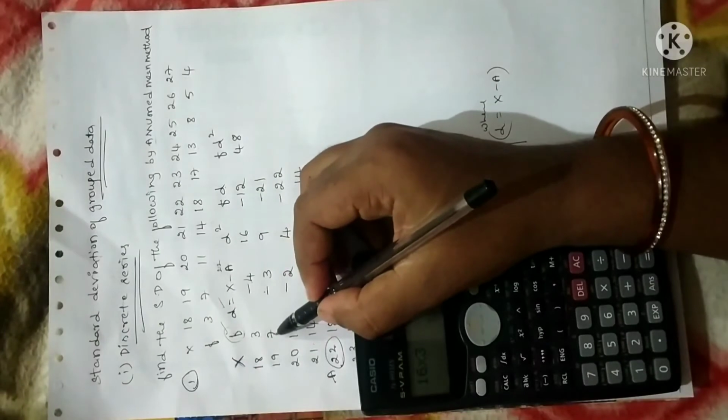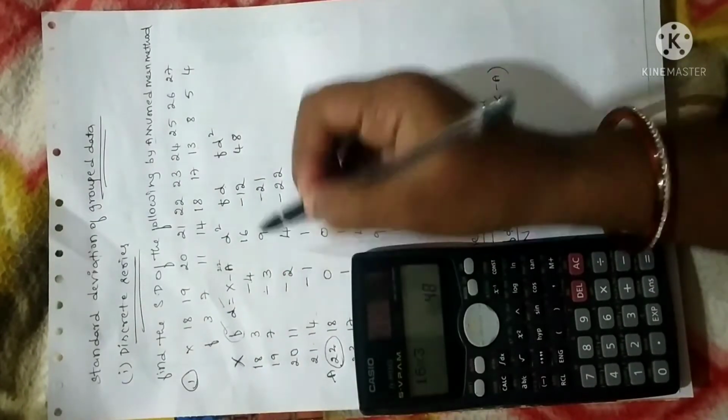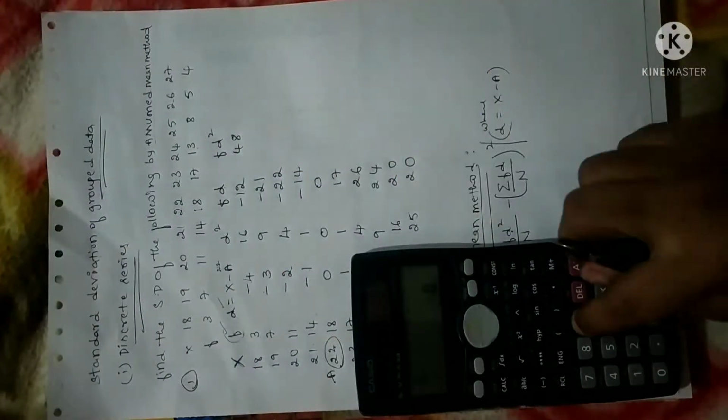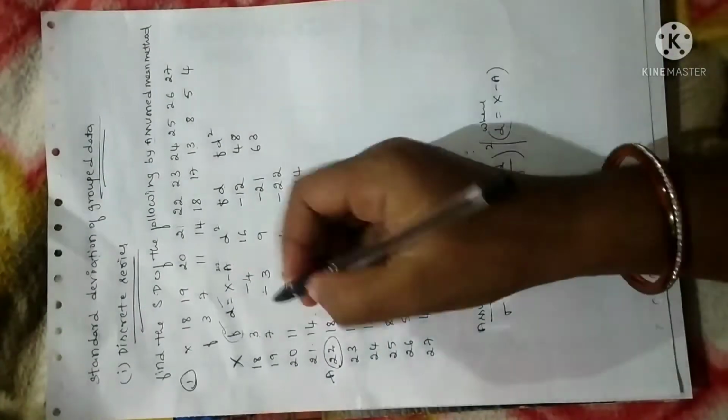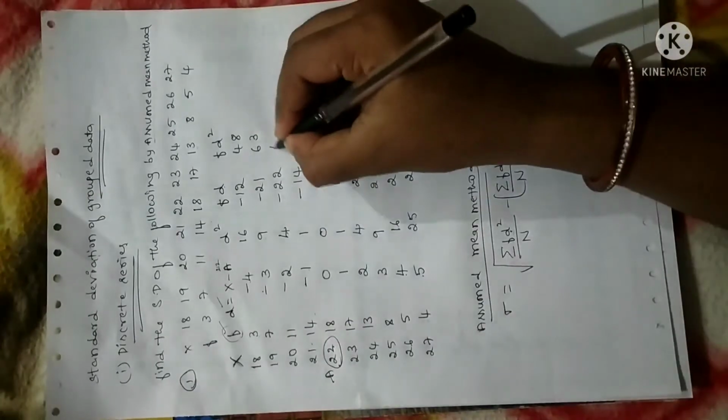Next, f into d square. F is 7, 7 into 9 you have to do. So 9 into 7, one and the same, it is 63. Fine. Similarly, f into d square: 11 into 4 is 44.